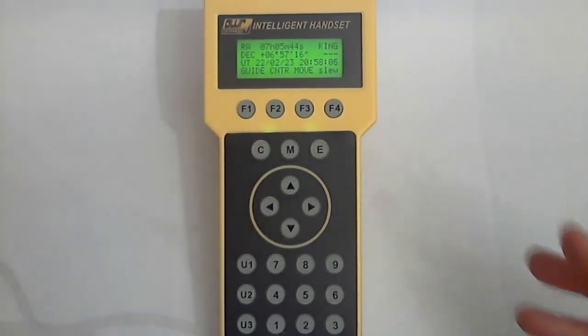And here you have the normal menu screen. The RA coordinate is stable. That means it's following the star. The time is universal time, which we have to set to Greenwich Mean Time. The king is the king rate, which is what we use for refraction corrected sidereal rate tracking.